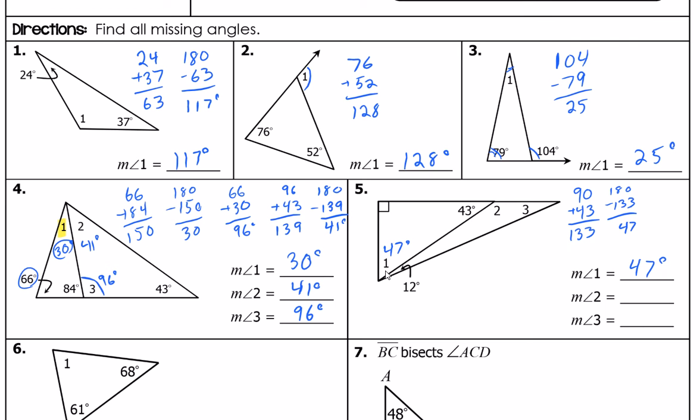Now my next step on here is I'm going to again look at angle 2 as an exterior angle, which means that its remote interior angles are 47 and 90. So to find angle 2, I'm going to do 47 plus 90, which ends up giving me 137 degrees.